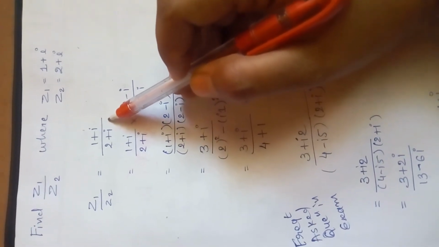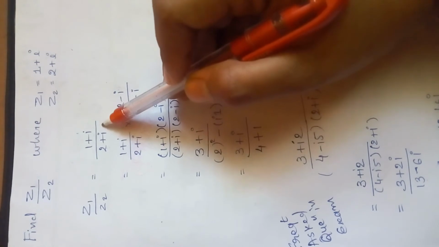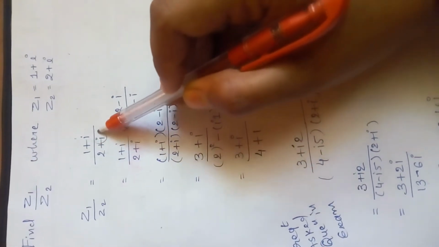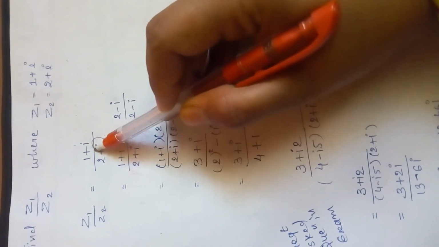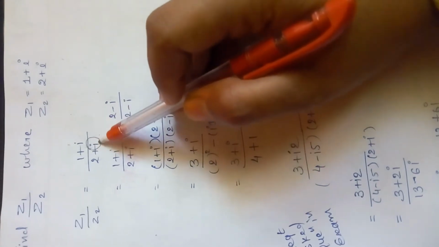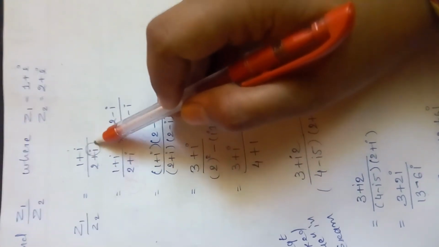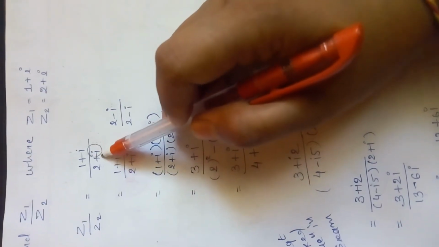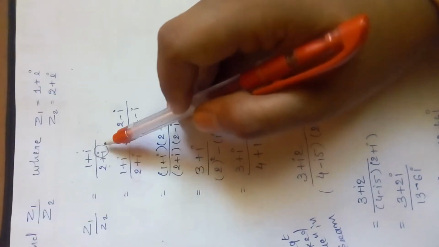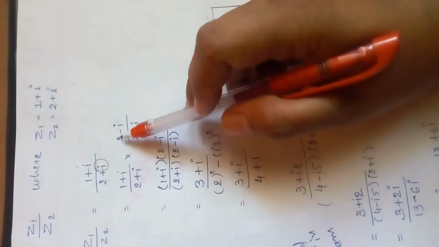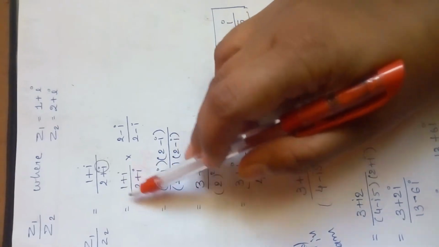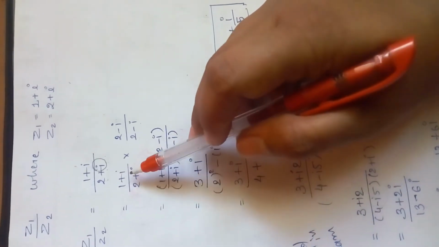So we have learned that in any division question, the imaginary part in a denominator can't be solved. So you need to first remove this imaginary part. So what we will do, we will multiply and divide with its conjugate. So conjugate will be 2 minus i. See, 2 minus i in numerator and denominator, so the value of the question will not be changed.